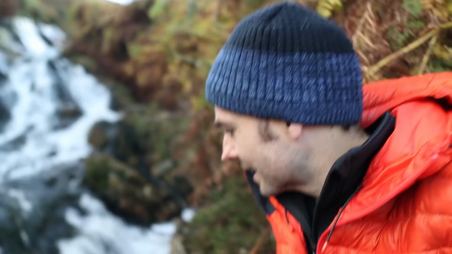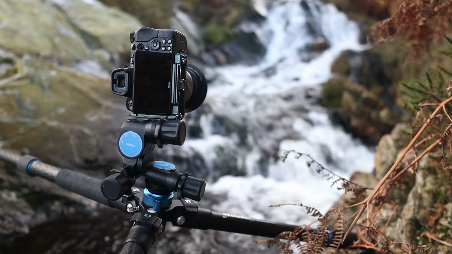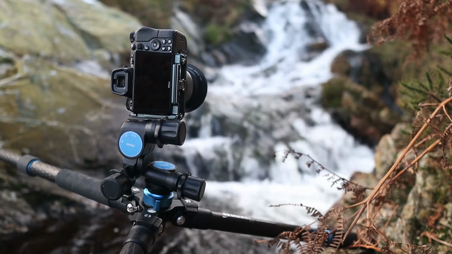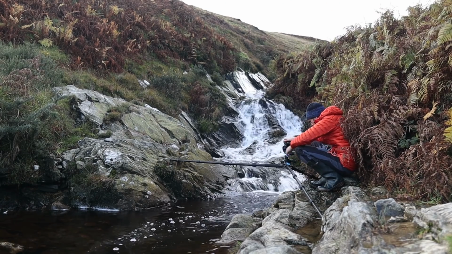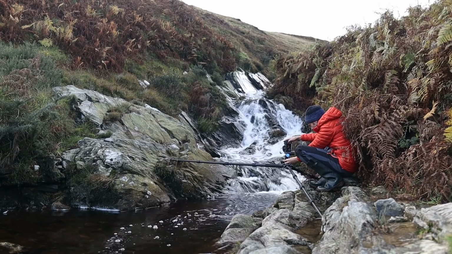Settings wise here, I'm shooting at, let me check, well, that's a bit precarious, about 40mm here, and I've got a shutter speed dialled in of about 1/3 of a second, which will give really nice texture and detail in the water here. I'm also shooting at f11.